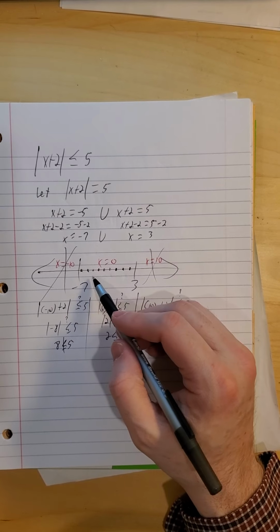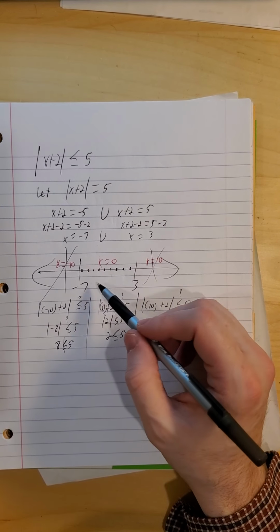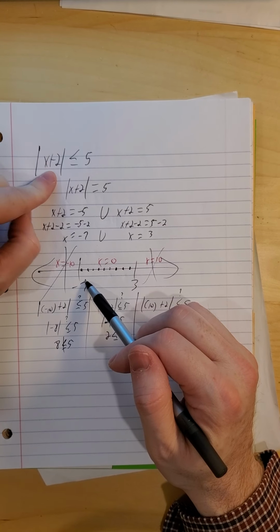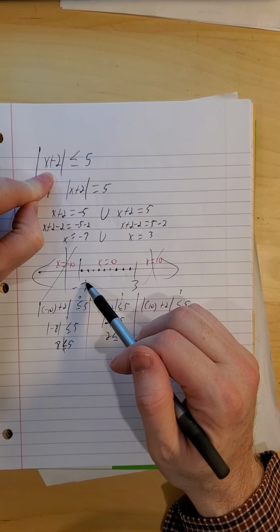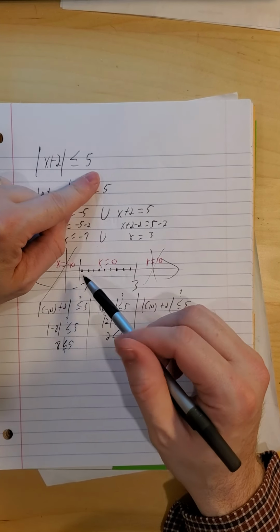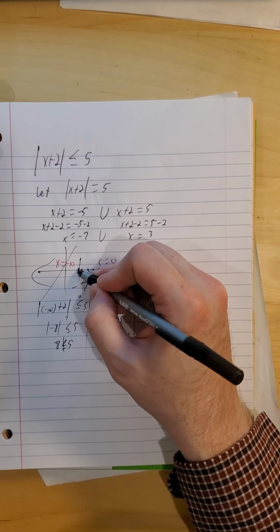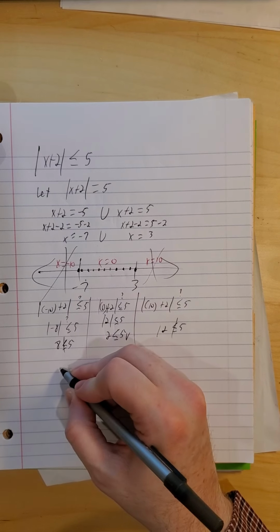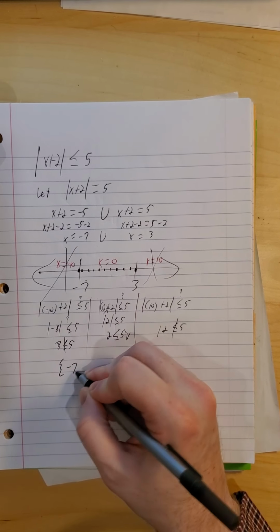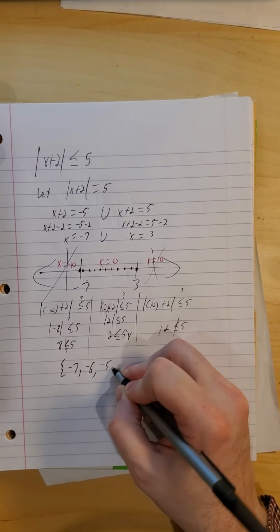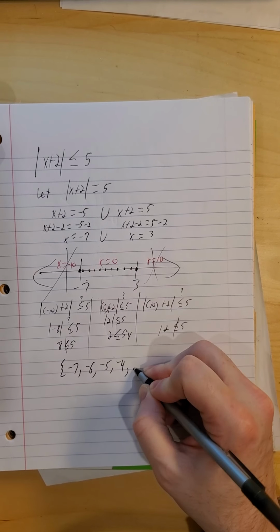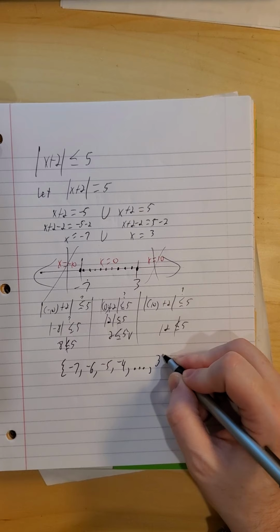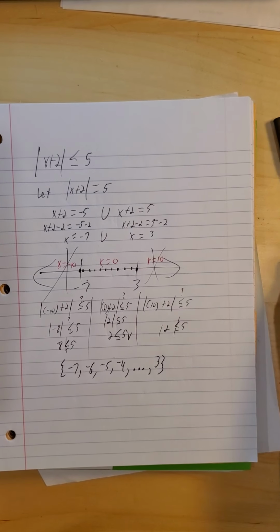This time we do get to keep the endpoints, however. We had an or equals to. -7 plus 2 is -5. Absolute value of -5 is 5. 5 is less than or equal to itself, so we would keep the -7. Similar reasoning would lead us to keep the 3. So our solution set is -7, -6, -5, -4, and we can use an ellipsis, a comma, and then tell the reader it ends on 3.